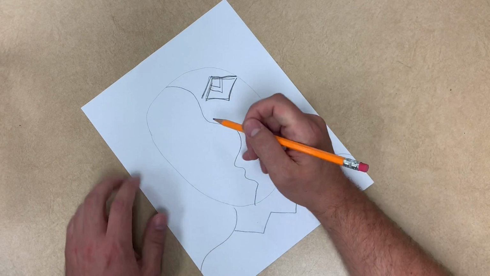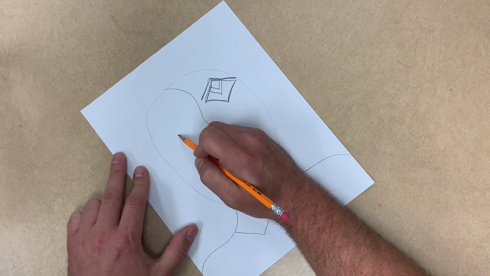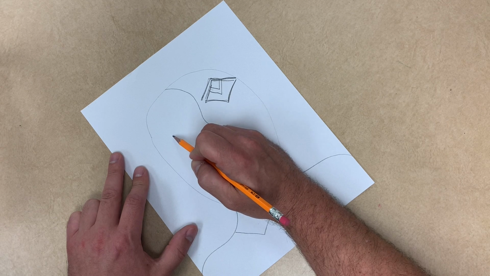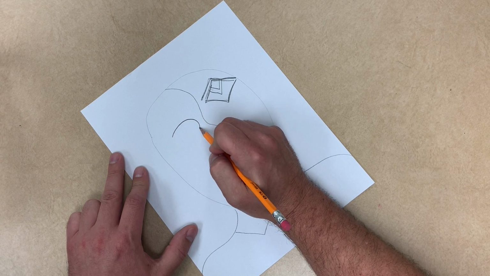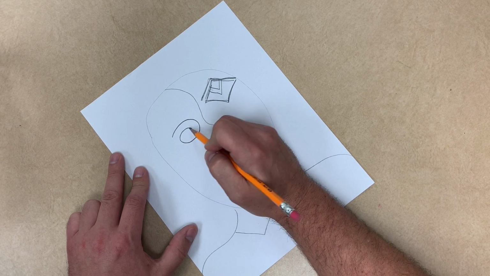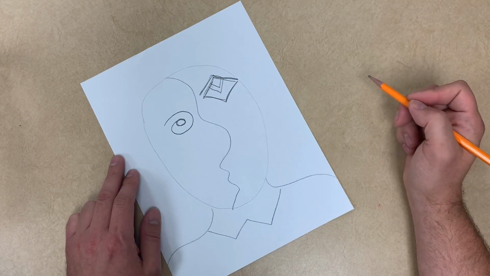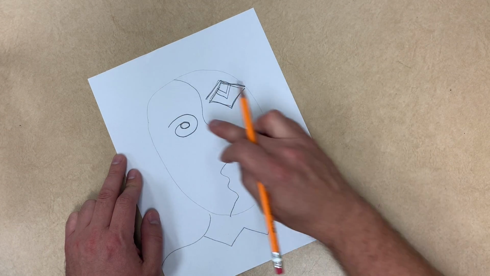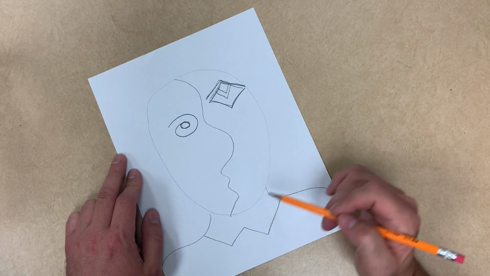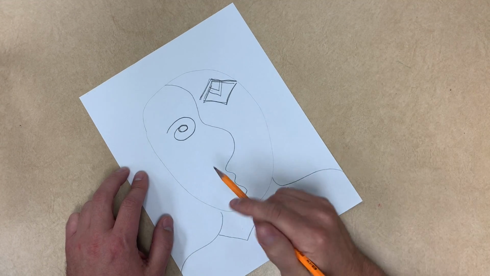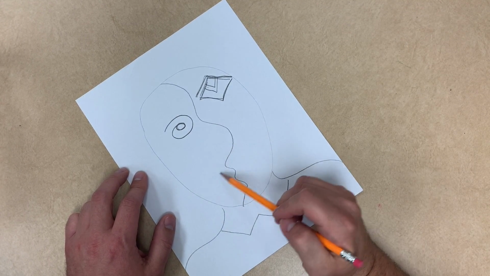This eye, I'm going to make come out from right here, and I think I'm going to use that curvy one. So I'm going to do this spiral looking eye. And that'll be where I color in. All right, now we got some weird shapes and a double face going on here. The nose is pretty much built. It's a big honker here.